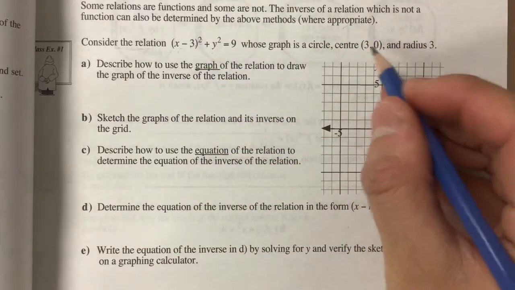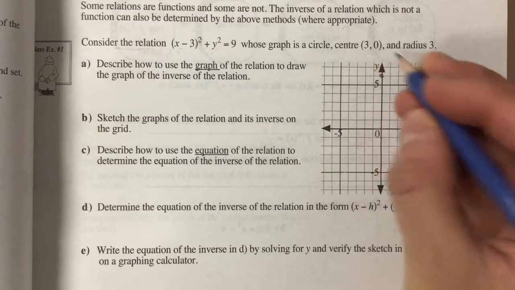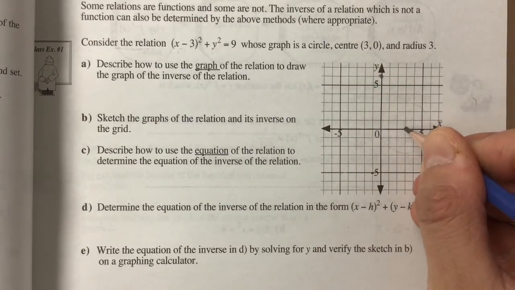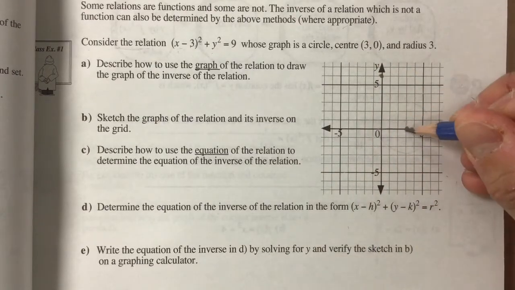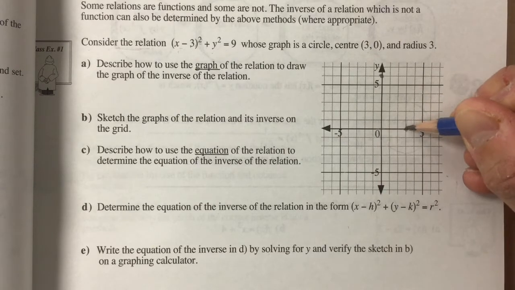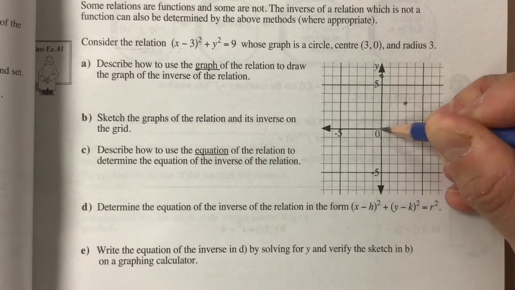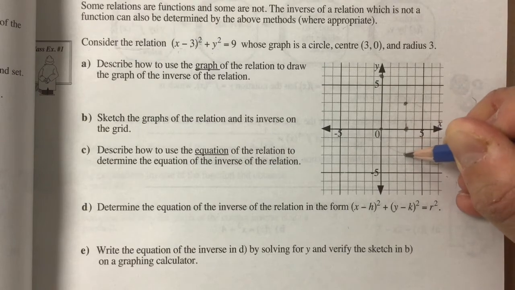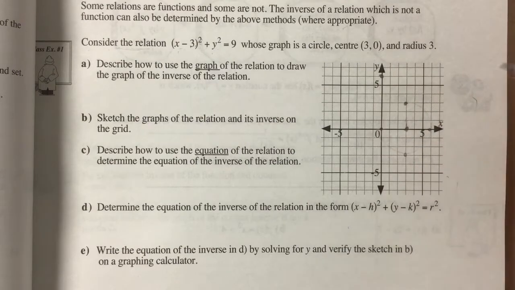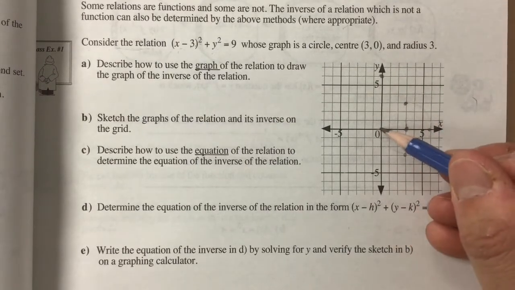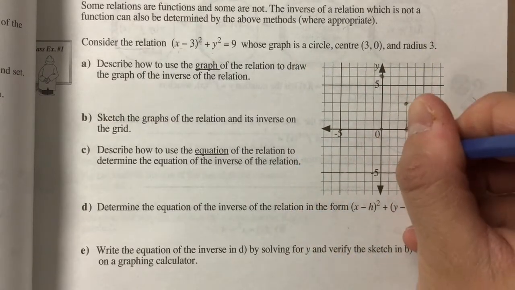So we're told that I have a center at (3, 0), and it has a radius of 3. So I have a point there, a point there, a point here, and here. And we're also told it's a circle, so then we could draw our circle.